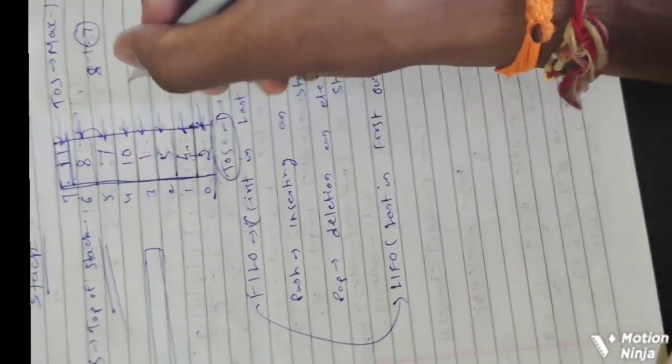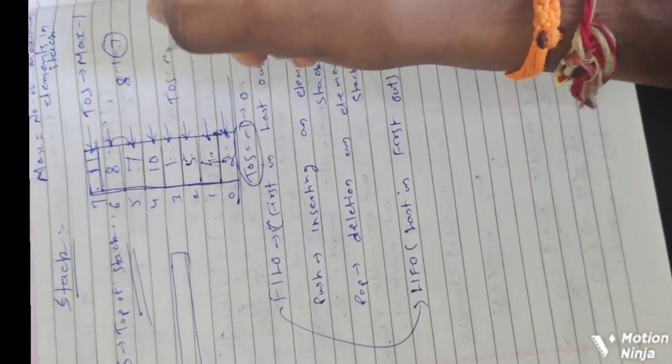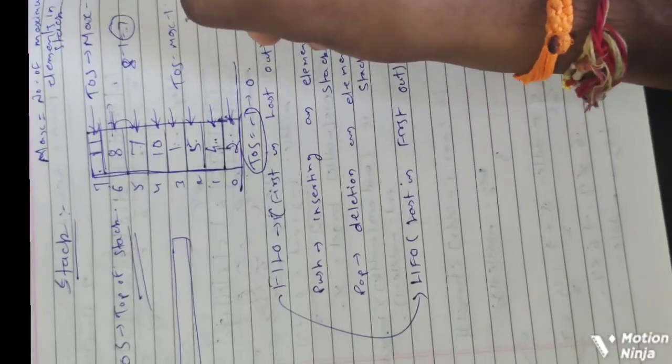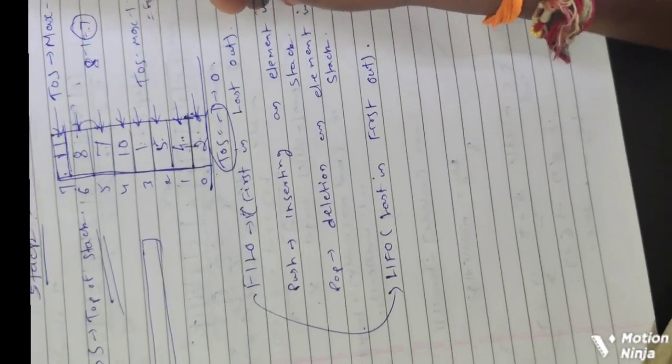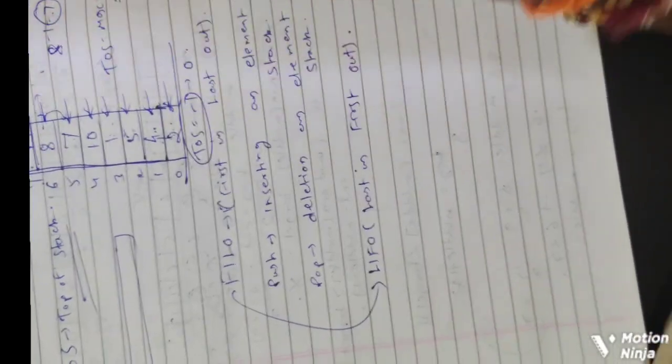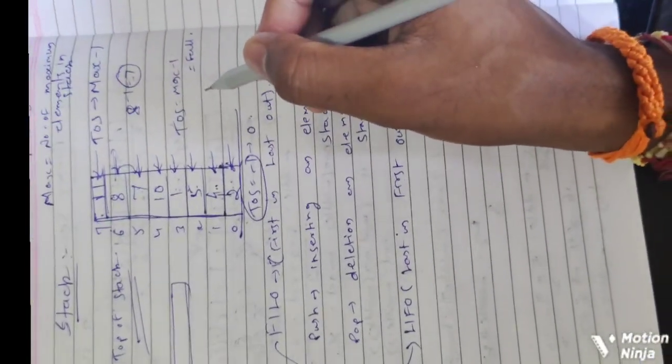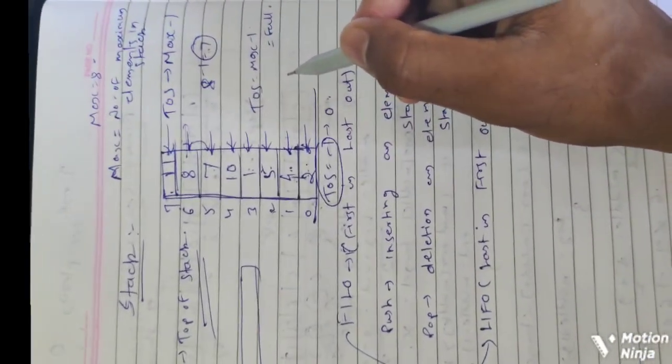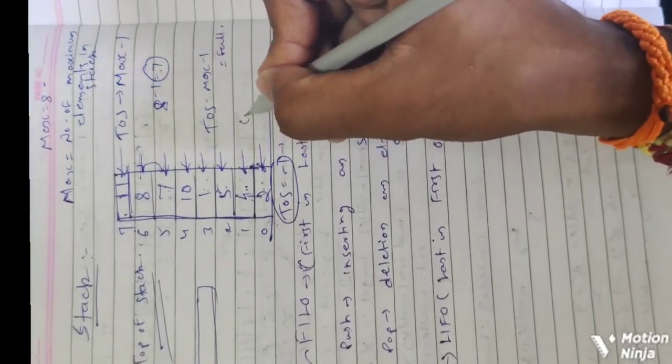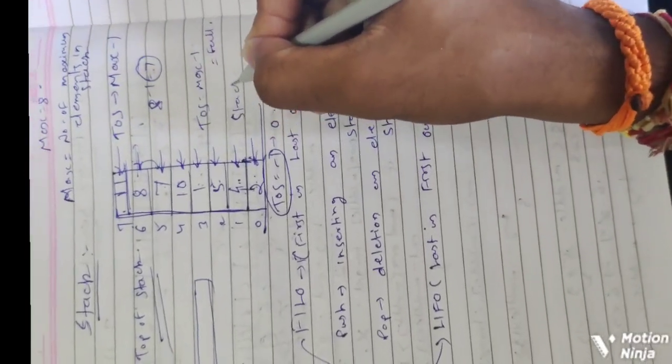So basically whenever TOS equals max -1, the stack is full, and whenever we try to insert any other element into the stack at this time, it will give a message of stack overflow.